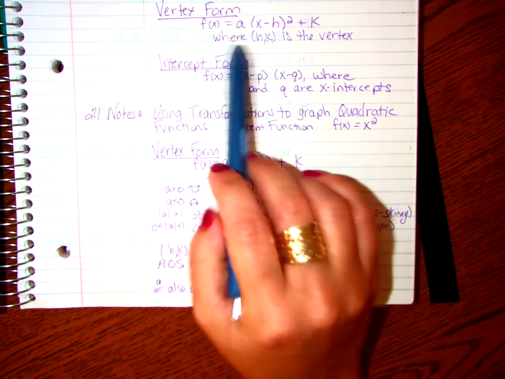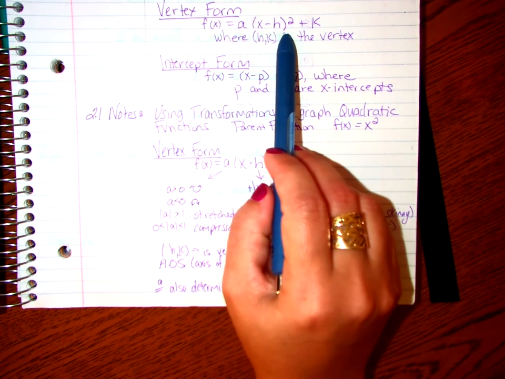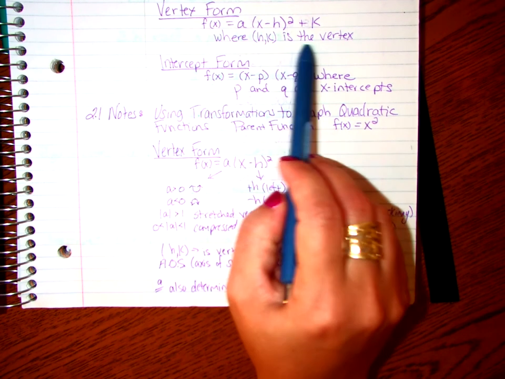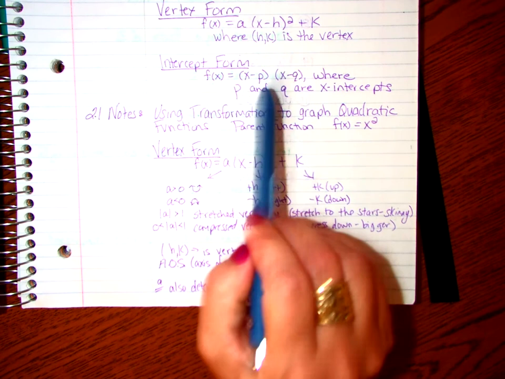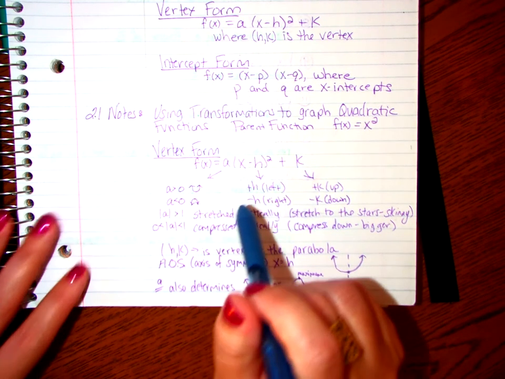So I want to talk about vertex form. Our vertex form is f of x equals a times x minus h squared plus k, where h and k is the vertex. So h and k, you can pull those right out of your equation, and you already know where your vertex will sit.